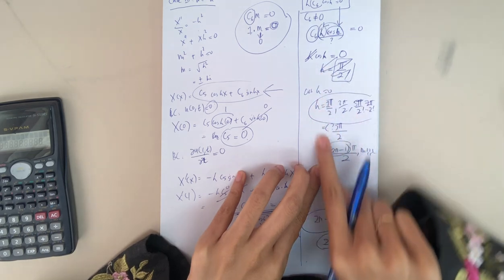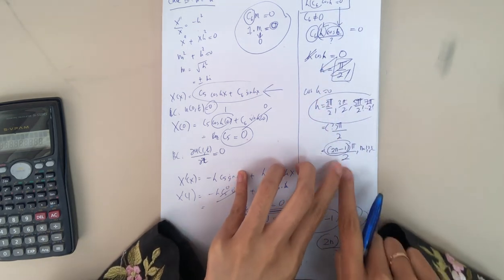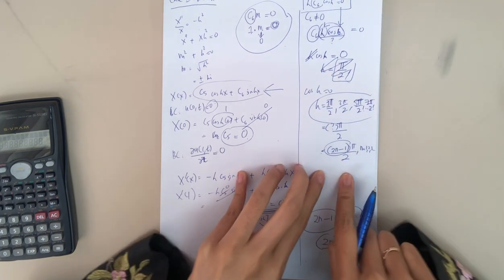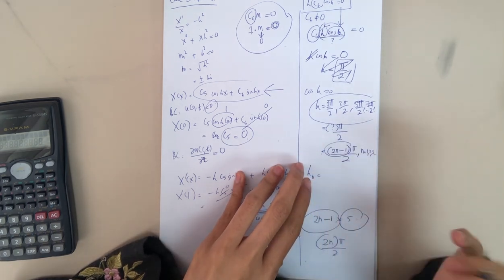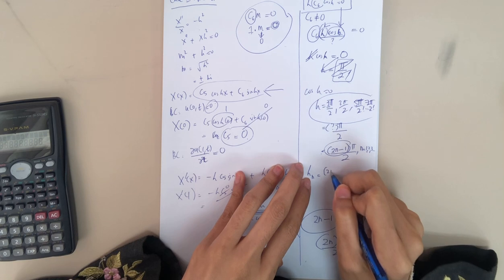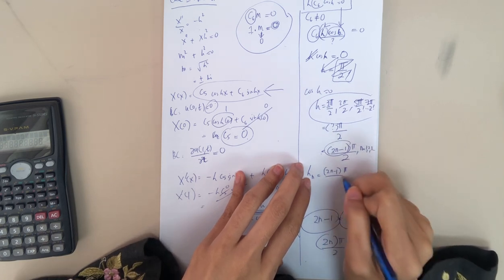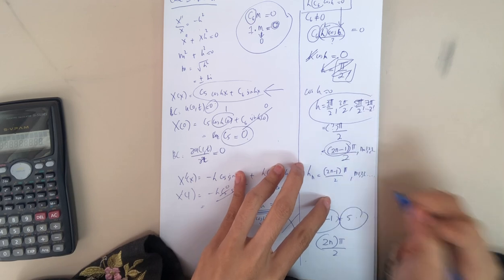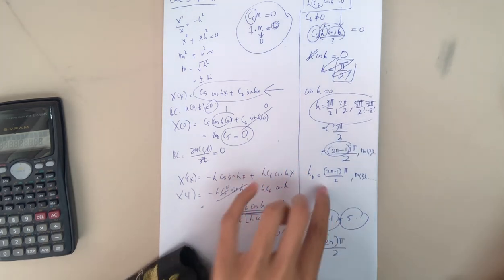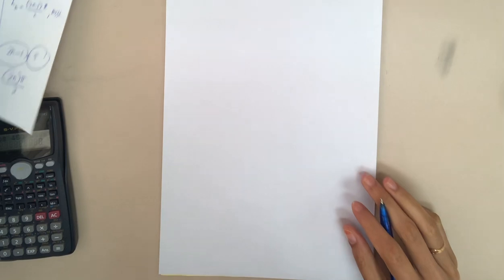C6 cannot be 0, and then your lambda here is equal to this one. This is your lambda. So we write it again, lambda n, which means that n can be any number. It's a sequence, so therefore n is from 1, 2, 3 until infinity. So you need to write it. Now I will continue in the next one.